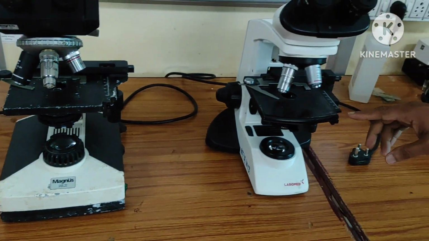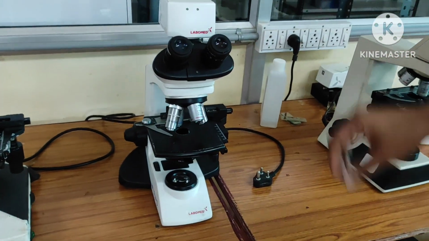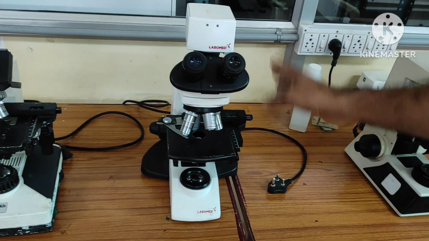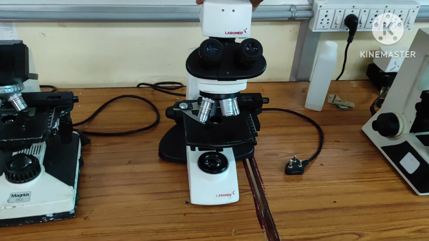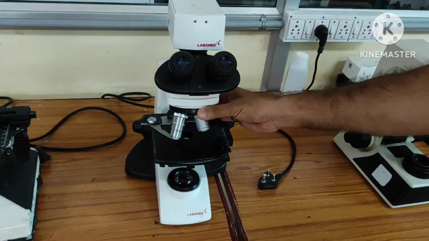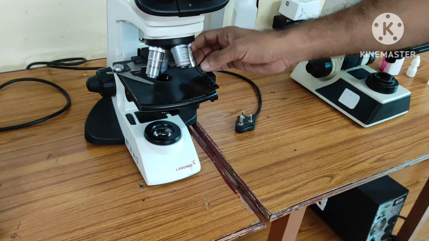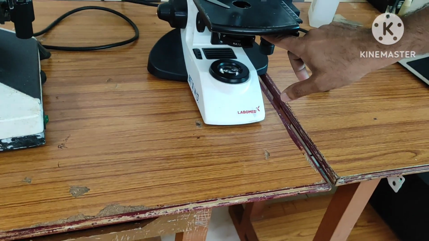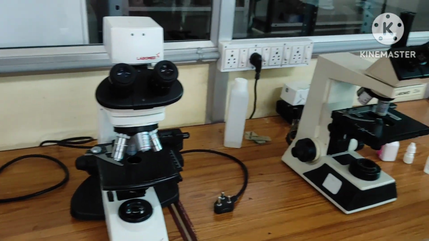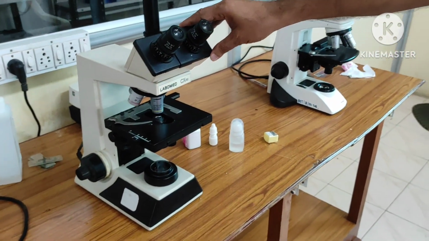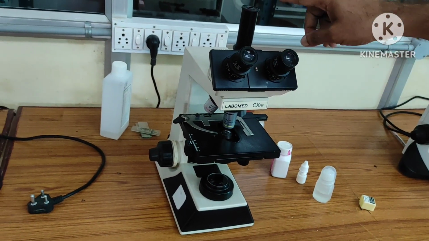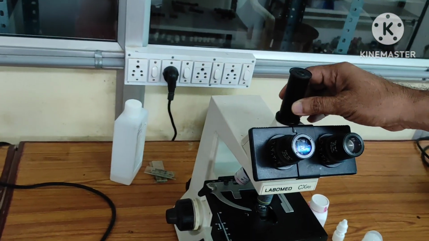Another microscope, Lebomet, very old, I think more than 25 years old. This is a very old type of camera, still it is in function. Eyepieces and nozzle and objective lenses, source of light, condenser is here, and the stage aperture for the supply of light. Very old, older than that, right? Again, right? And here this is trinocular, right?